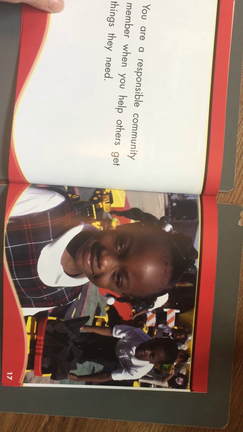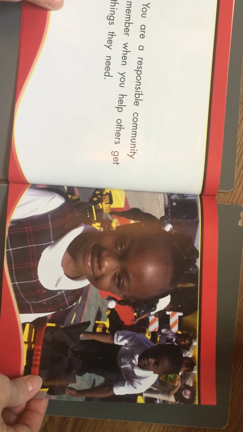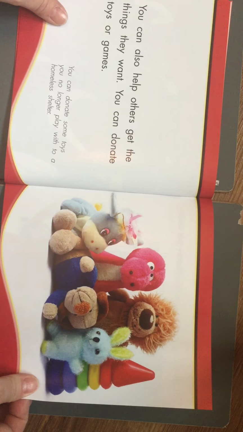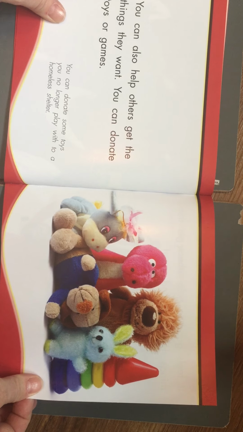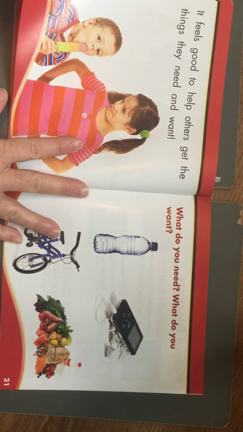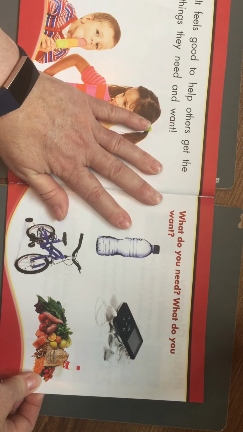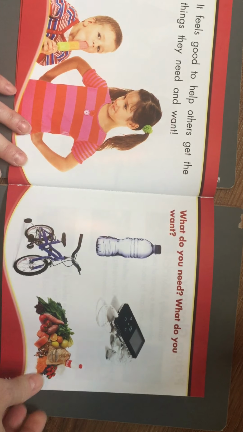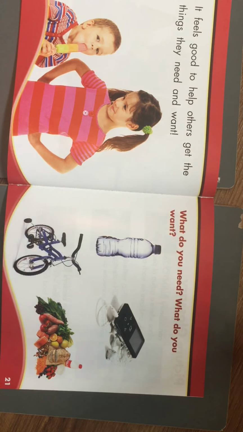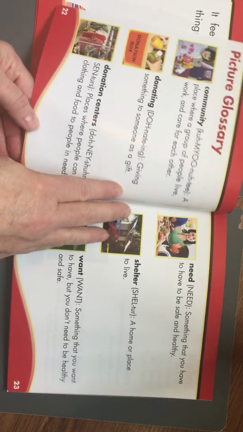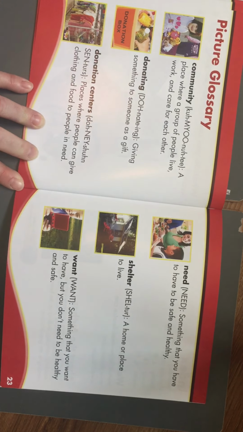You are a responsible community member when you help others get the things they need. You can also help others get the things they want. You can donate the toys and games that you don't play with anymore. It feels good to help others get the things they need and want. What do you need and what do you want? Well, we did talk about this. Probably water is a need. Food is a need. All right? And obviously, video games, iPods, bicycles, those are all things we just want, not things we need to have.